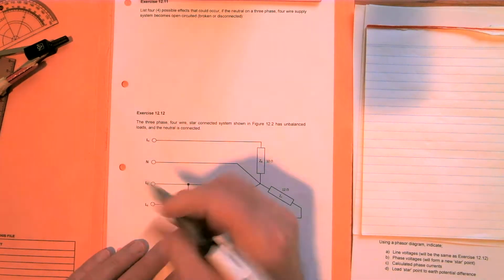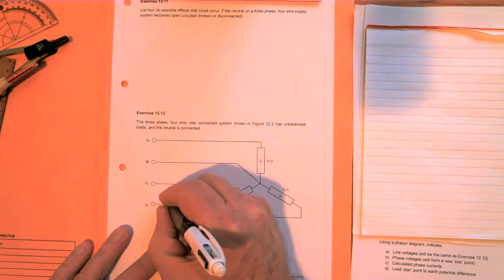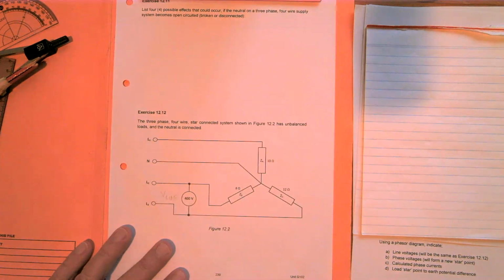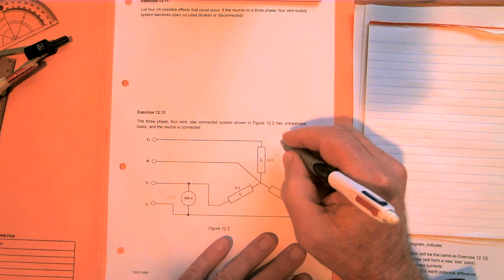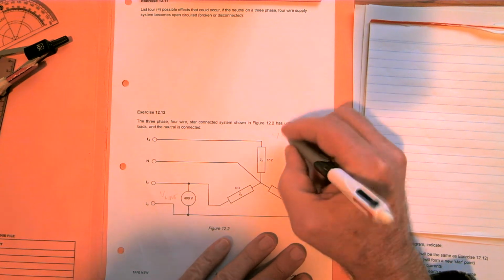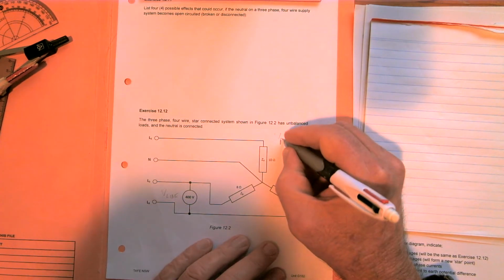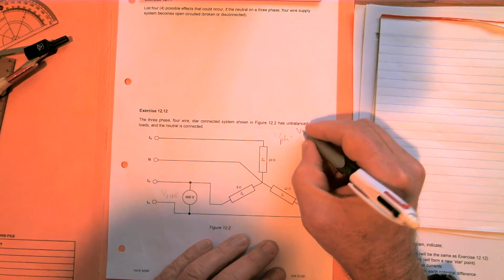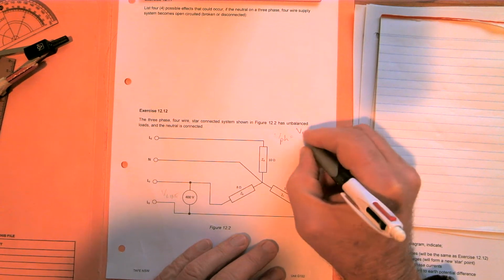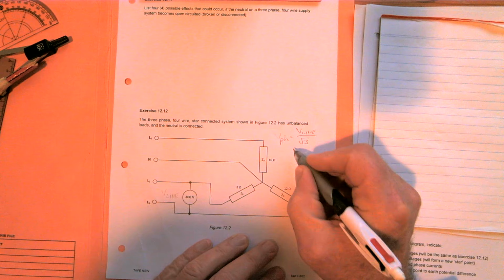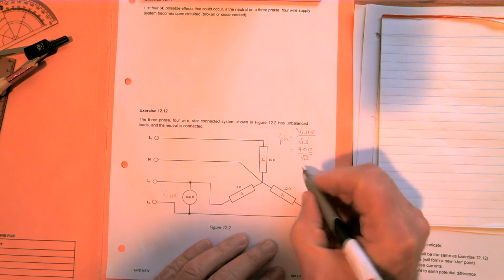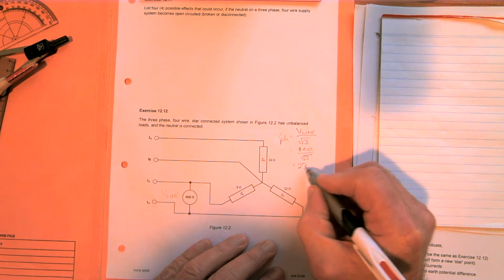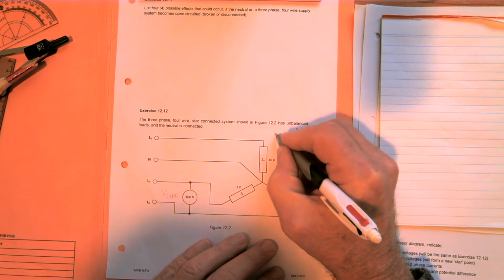So a bit of analysis first up on the circuit. We can see here we've got the line voltage is equal to 400 volts. Therefore, the phase voltage in a star connected system, V phase, is equal to V line divided by the factor of root 3. So 400 volts divided by the square root of 3 gives you that 230 volt phase voltage.